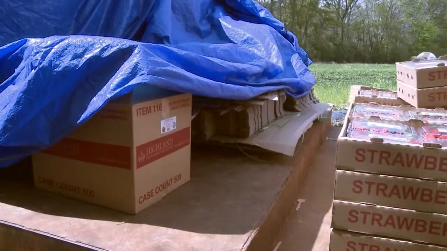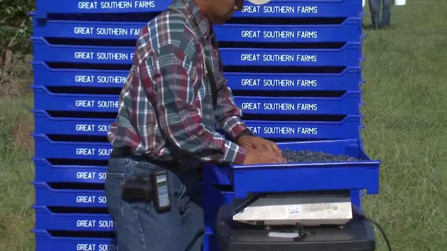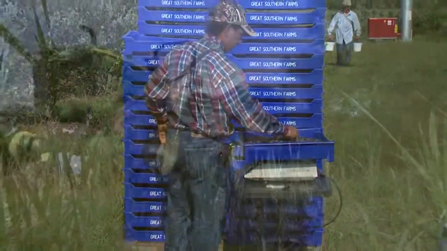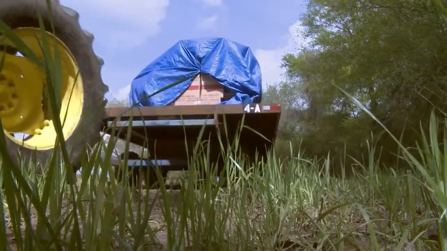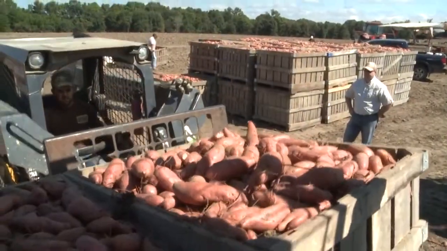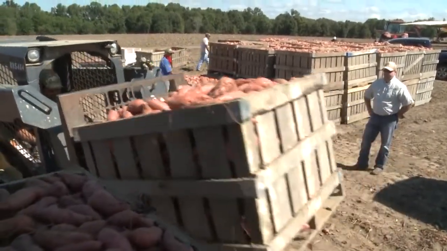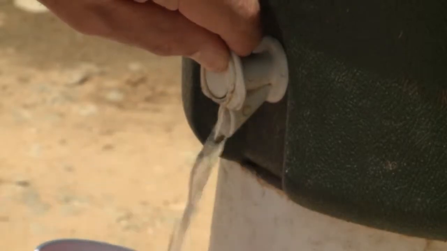Field packing material should be properly stored and protected from possible contamination. Packing containers should not contact the ground during harvest. Harvested product being moved from the field to storage should be covered during transport. Product moving from the field should be uniquely identified to enable traceability. Potable water must be available to all employees.